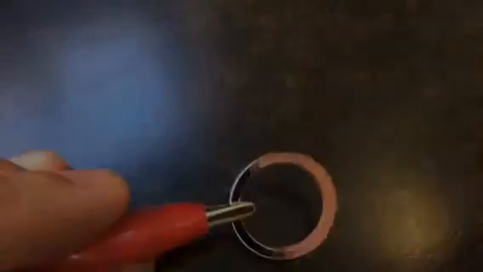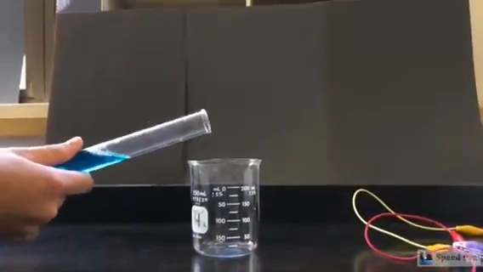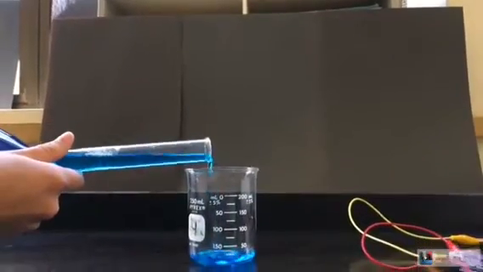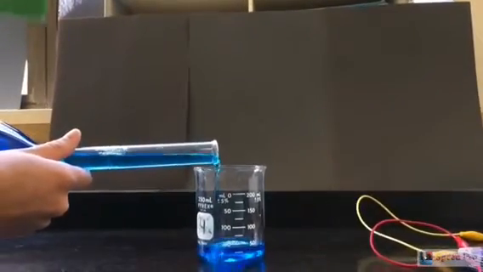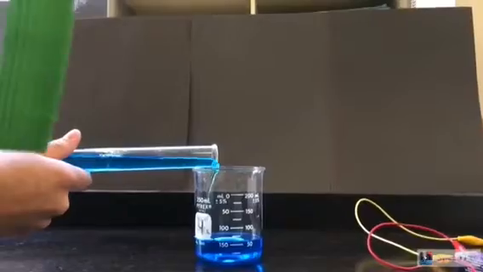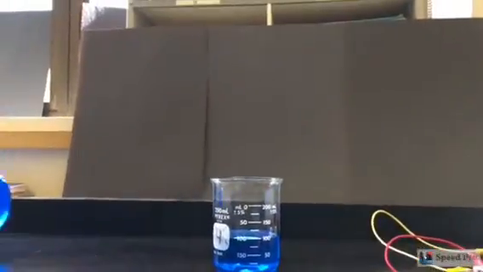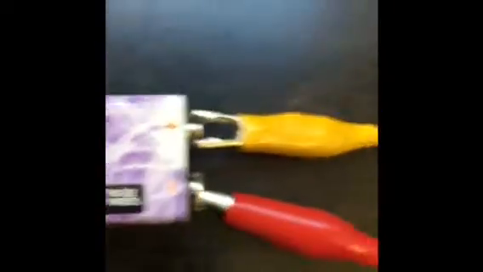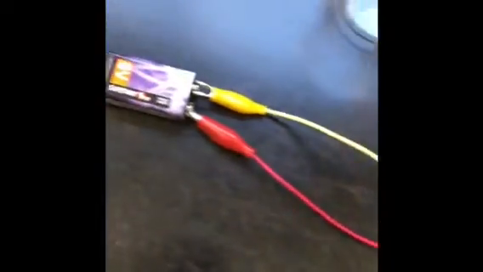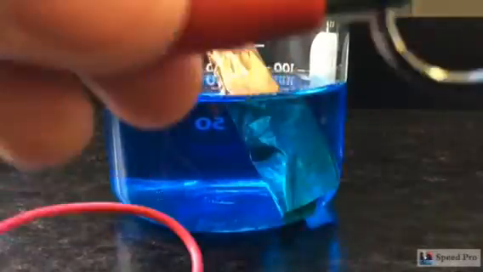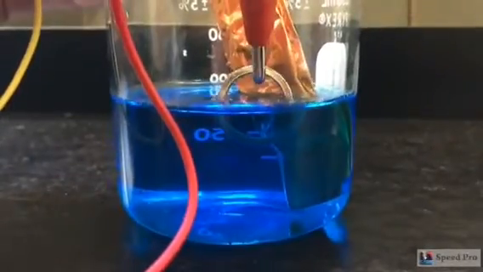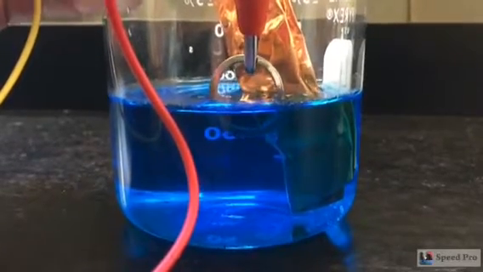To set up an electroplating reaction, you fill a large container with a solution containing the ions of the metal you want to plate your object with. I used the 1 molar copper nitrate solution that I made before, because I wanted to plate my ring with copper. I then took a 9-volt battery and attached a piece of copper foil to the positive terminal of the battery and the ring to the negative terminal of the battery. I then put both the copper electrode and the ring into the copper nitrate solution.